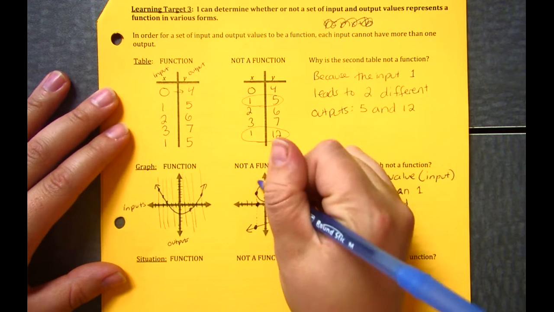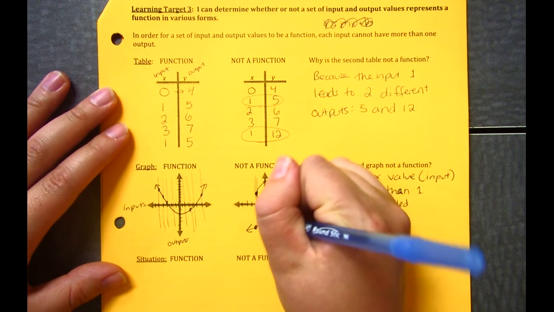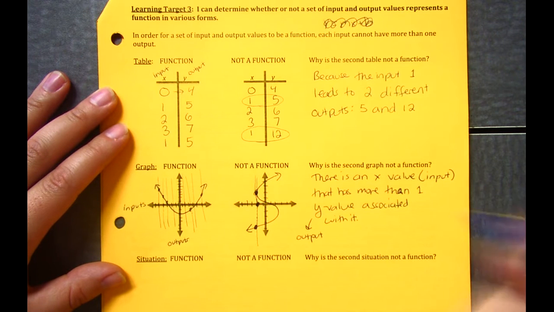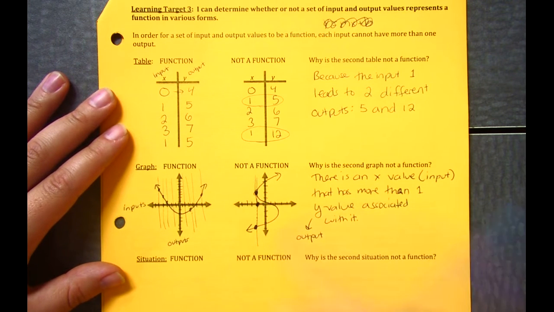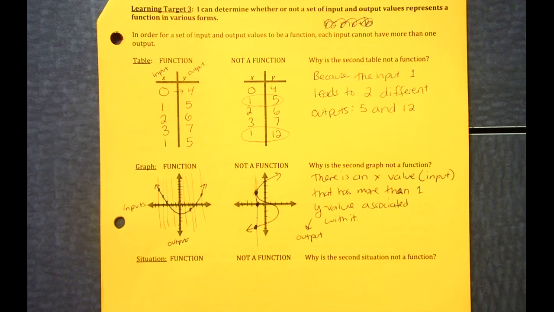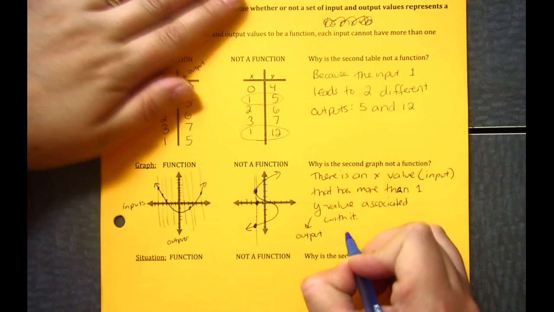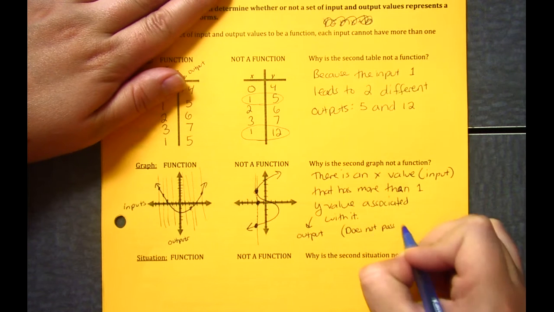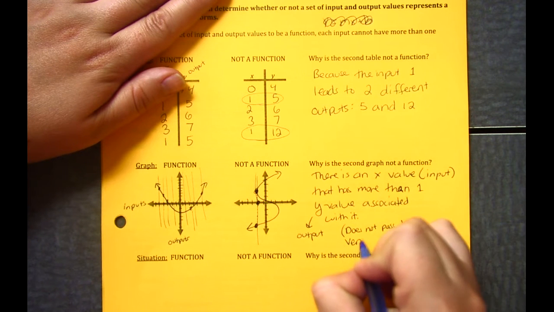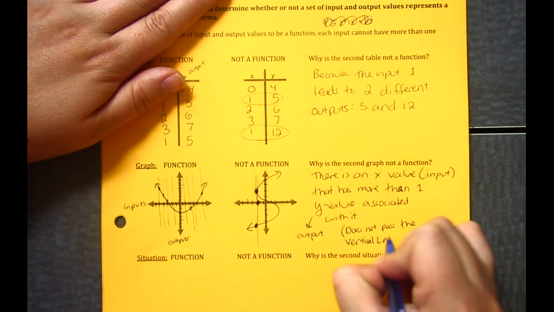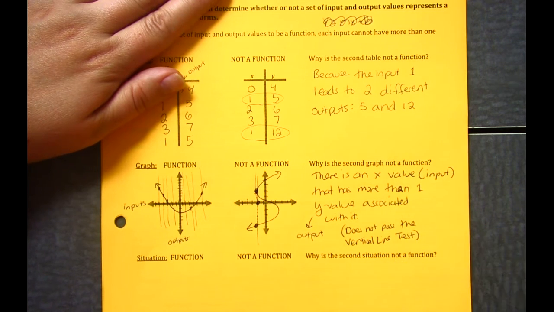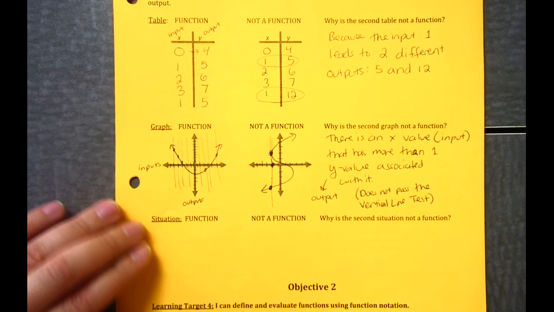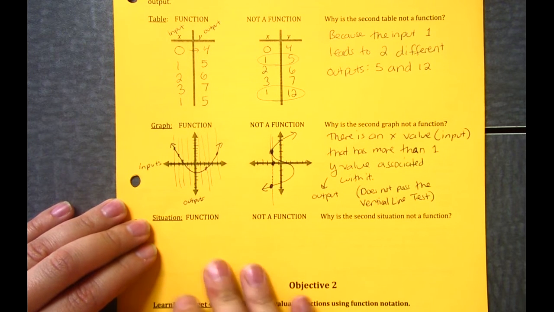Over here, we drew a line essentially right here, and it crossed through two times, there and down there. So this is not a function because it did not pass the vertical line test. So we can write that over here too. Does not pass the vertical line test.